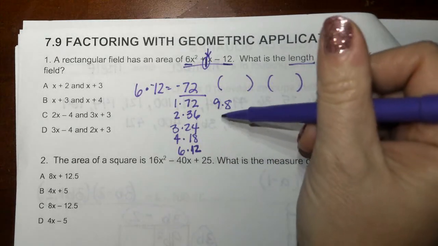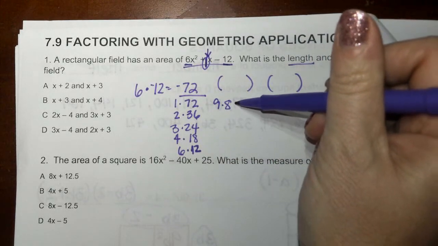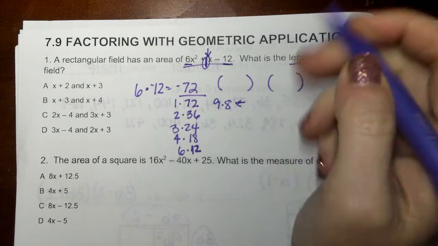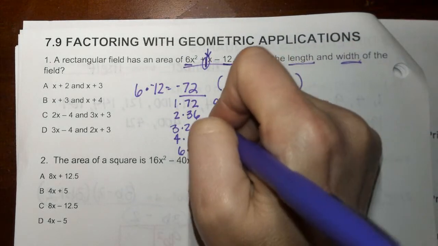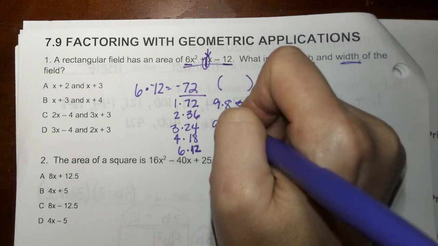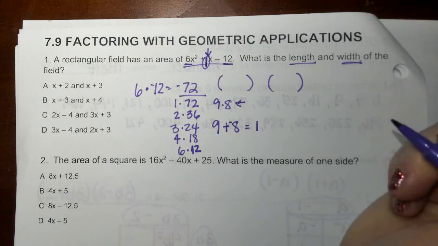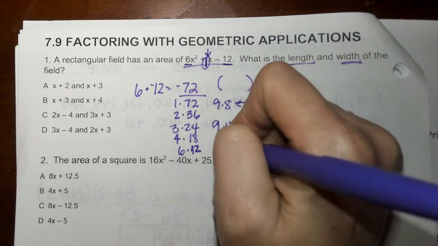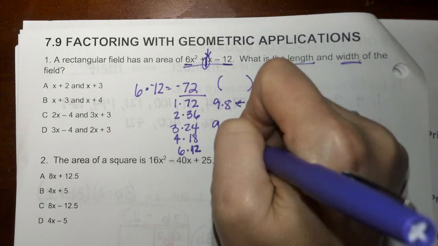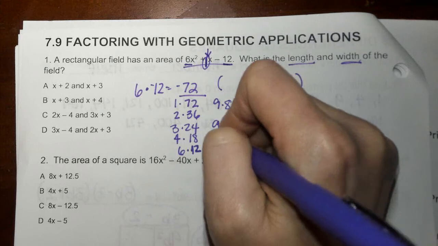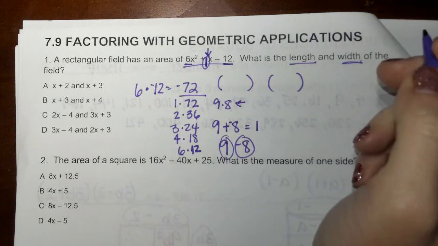So until we get over here to this one, 9 and 8. If we have a positive 9 and a negative 8, that's going to give me a positive 1. Well, that's what I'm looking for. So a positive 9 and a negative 8 are the factors, okay?